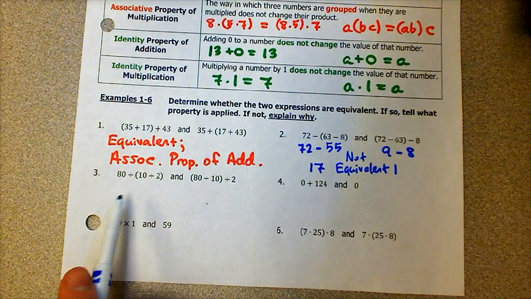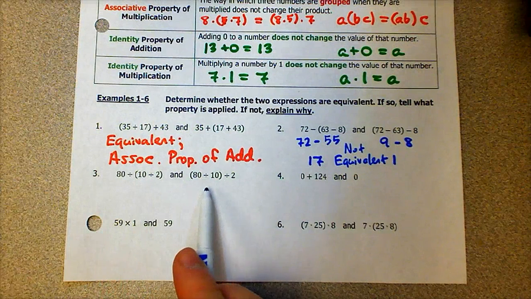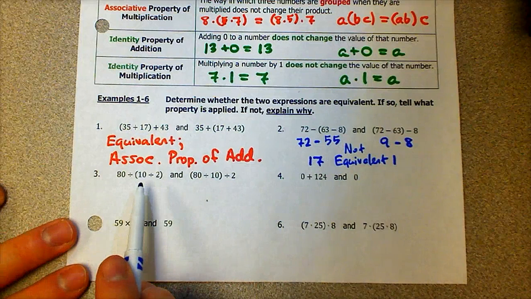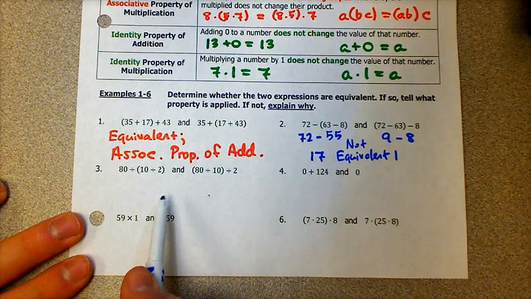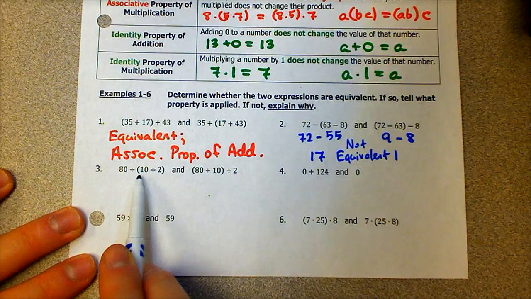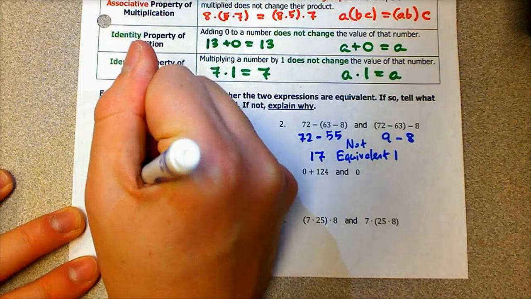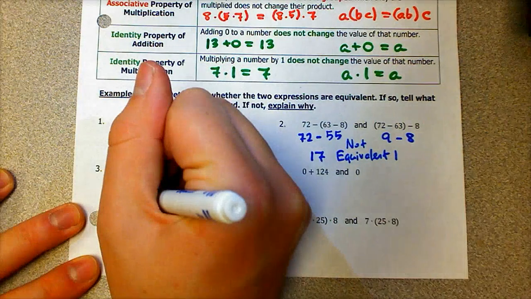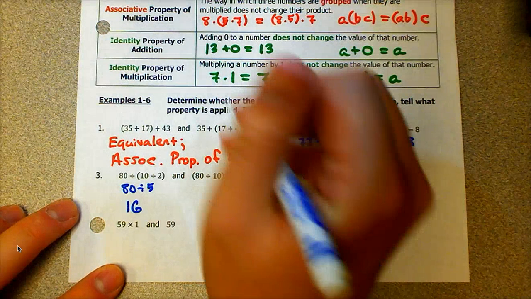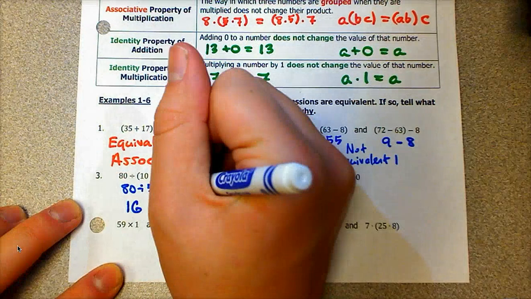Number 3, we have 80 divided by the quantity 10 divided by 2, and the quantity 80 divided by 10 divided by 2. Well, this is the same as number 2. We're using what looks like it might be the associative property, but our operation is division. There is no associative property for division. On the left side, by order of operations, I would do what's inside my grouping symbols first. 10 divided by 2 is 5, so this becomes 80 divided by 5, which gives you 16. Over here, 80 divided by 10 is 8, and 8 divided by 2 gives us 4. So these are not equivalent expressions.